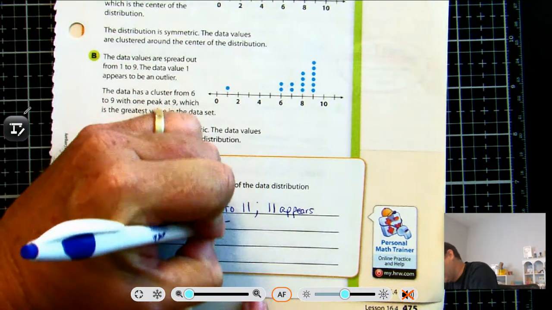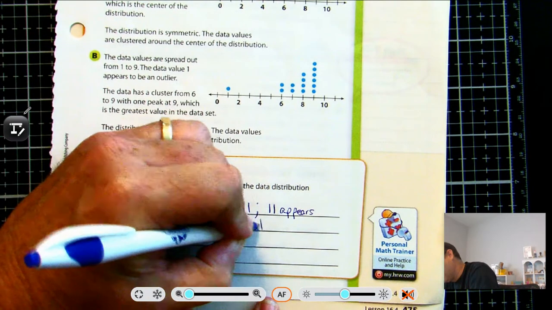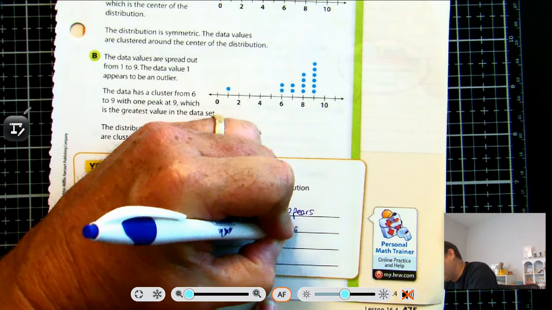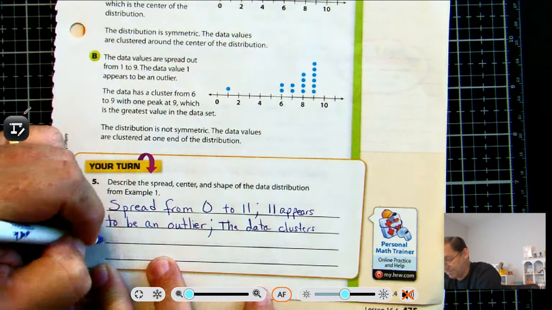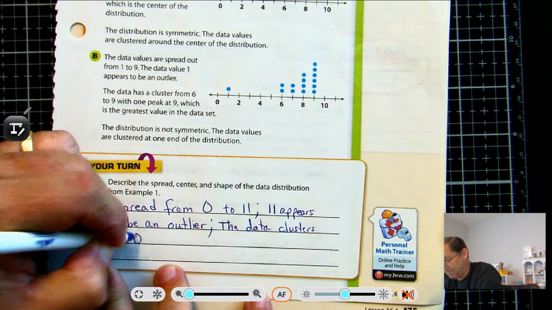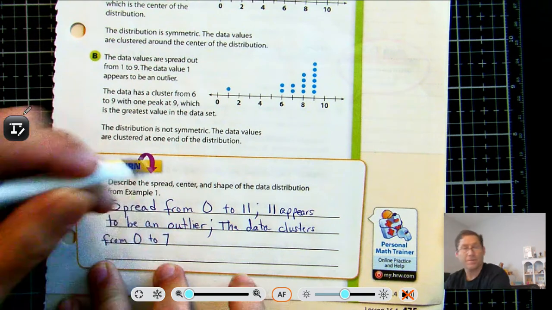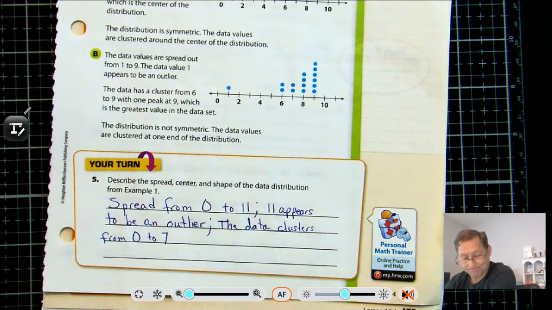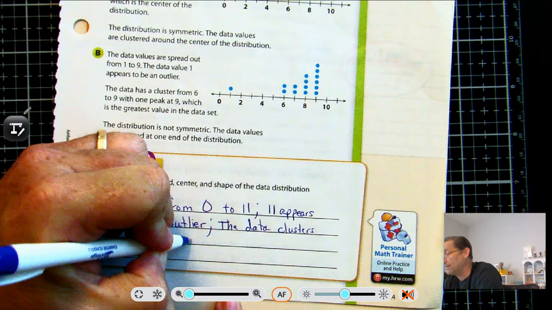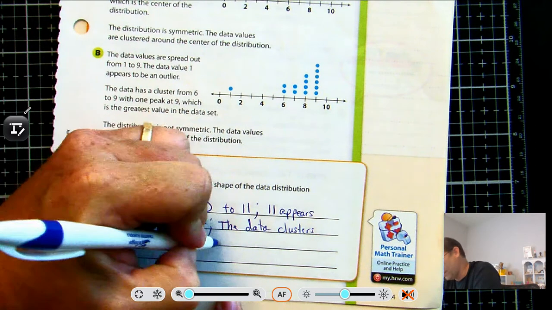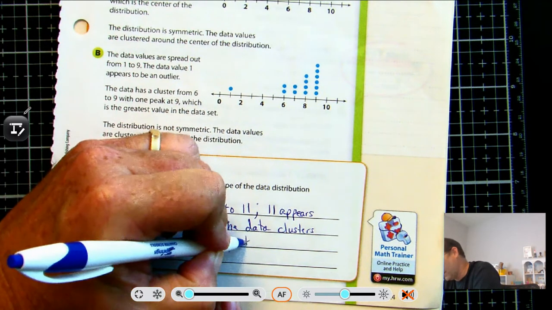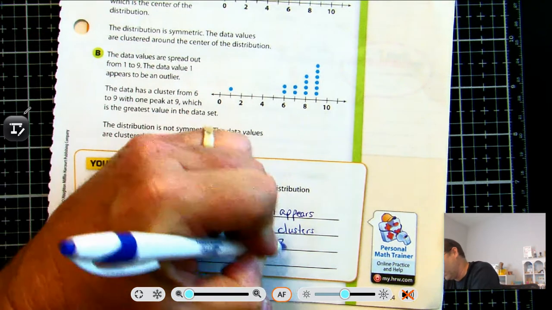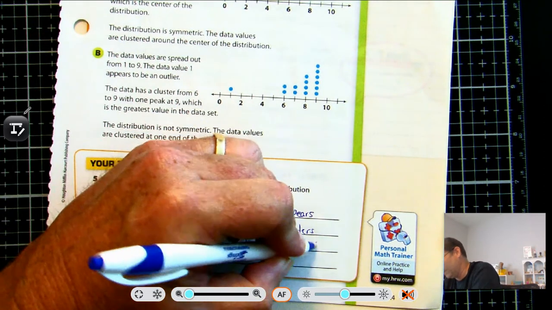The data clusters, or groups together, from 0 to 7 with a peak at 2 runs.